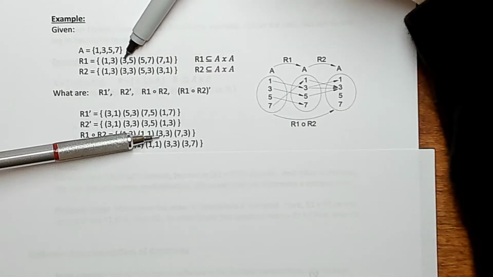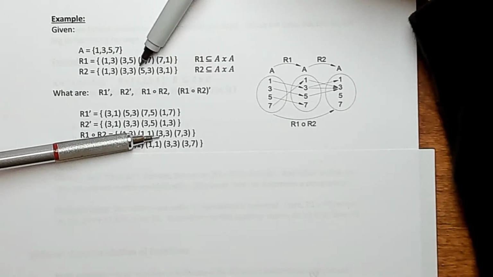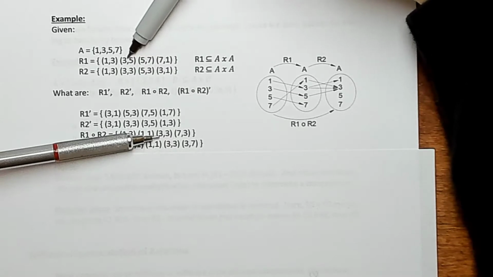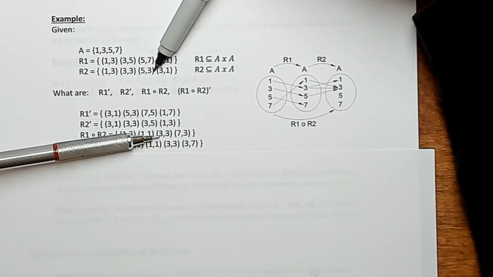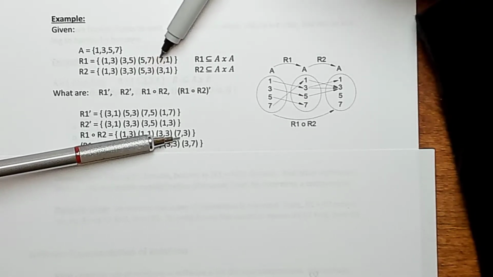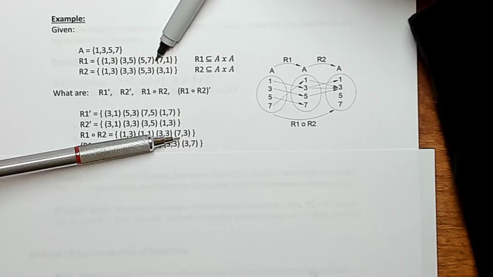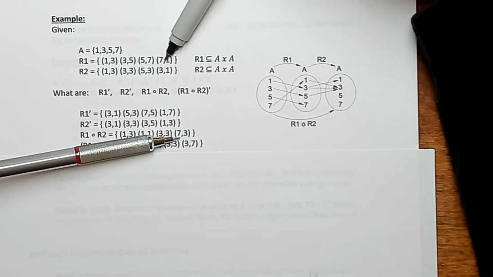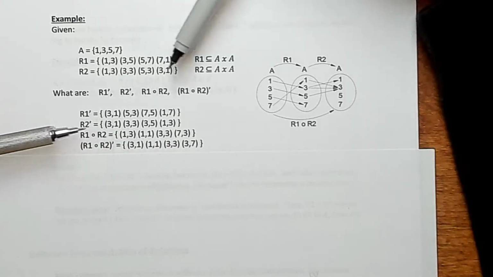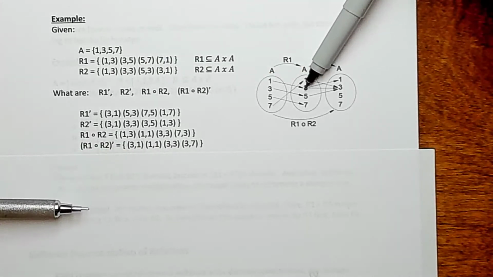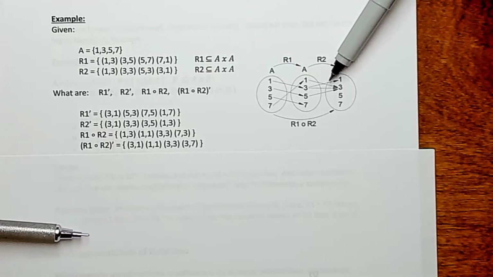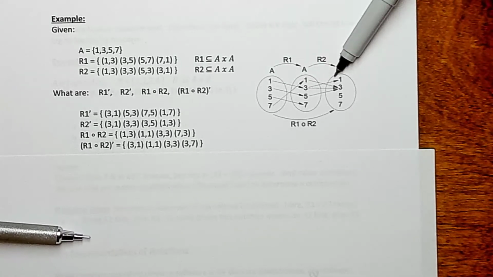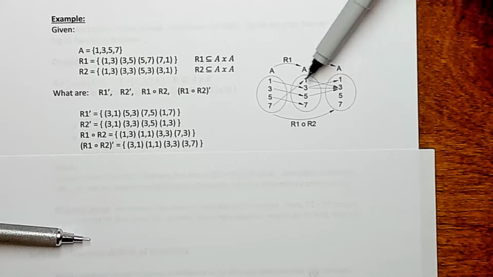Likewise, there's a 3 to 5, and then a 5 to 3. So we're going 3, 5, 5, 3, or 3 to 3. And 7 to 1. And then 1 to 3. So there should be a 7 to 3. 7 through the 1 to 3. And that's what's represented here. I got a 1 to 3, then a 3 to 1. So I got 1, 1. 1 to 3, 3 to 3. I got a 1, 3. Like that.